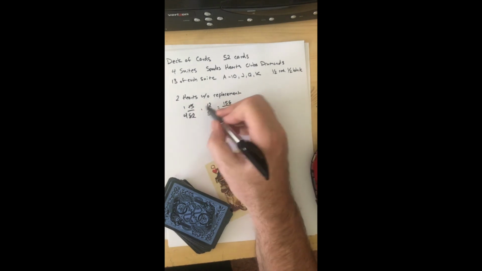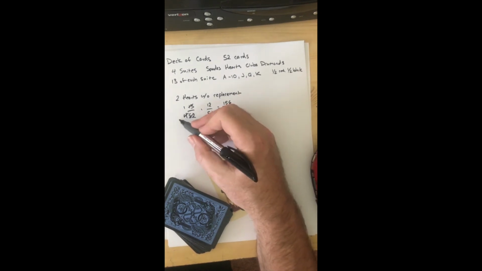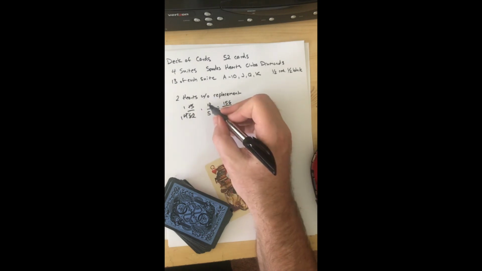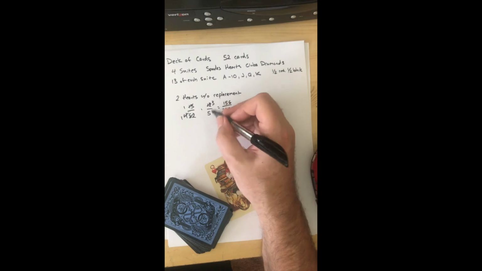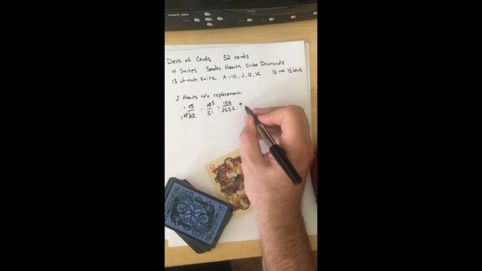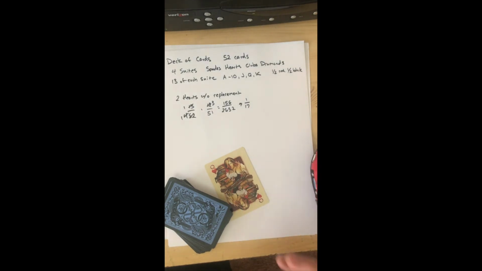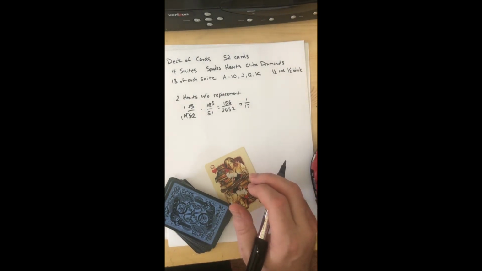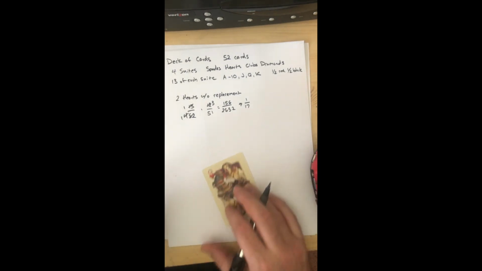I can see diagonally I could do the 4 and the 12. Cut out the 4. 4 divided by 4 is 1. 12 divided by 4 is 3. Then I just have one fraction left: 3 over 51. 3 goes into 51 17 times. This is a 1 out of 17 possible combinations of pulling 2 cards. Wow, that's pretty cool. Let's do another one.